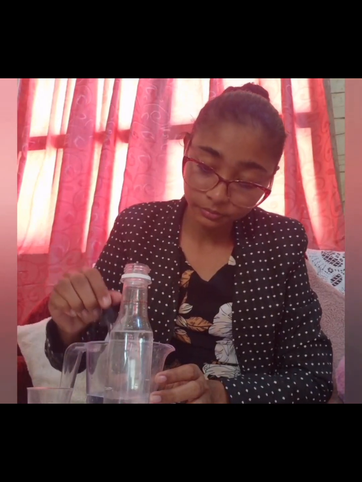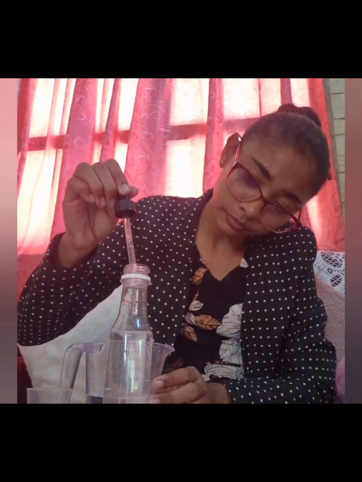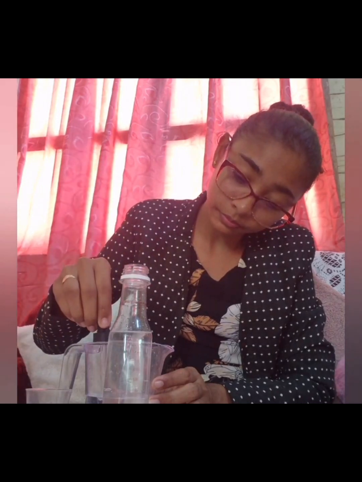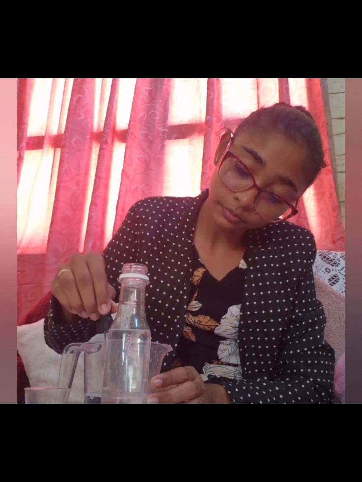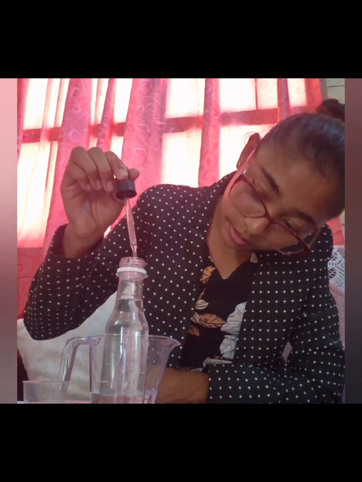Now, using my pipette, I will put droplets of water until the solution is under the meniscus. Make sure to keep it at eye level.